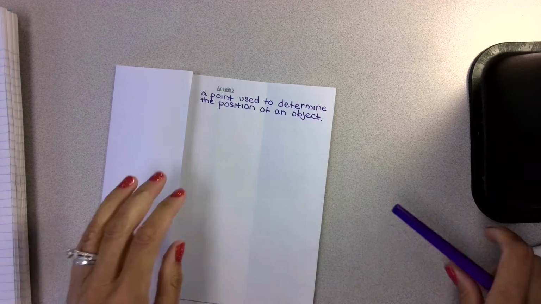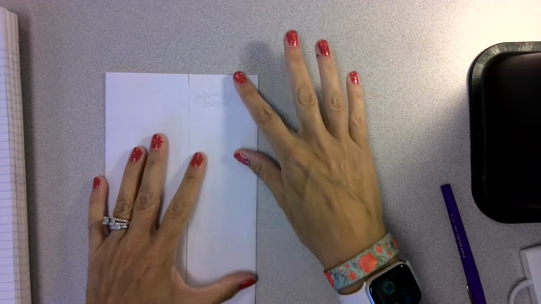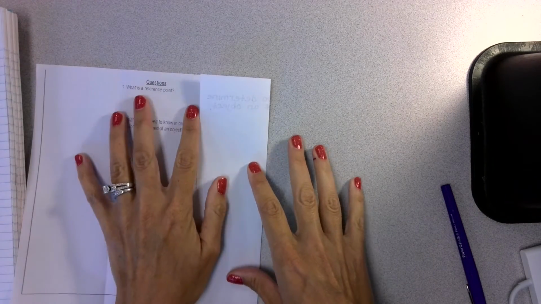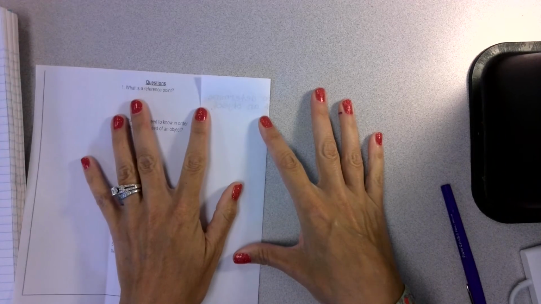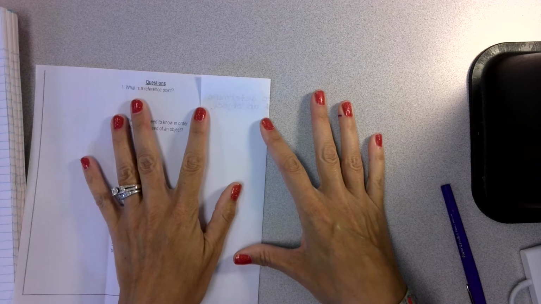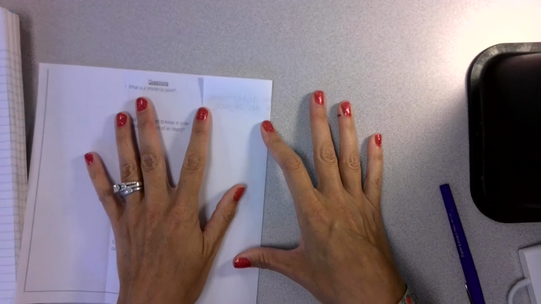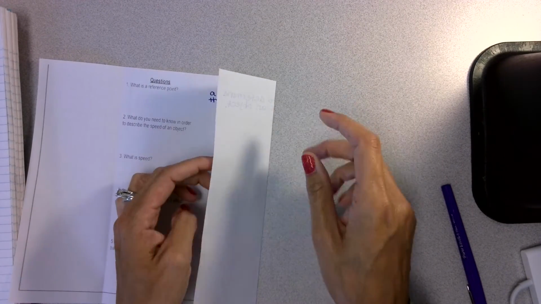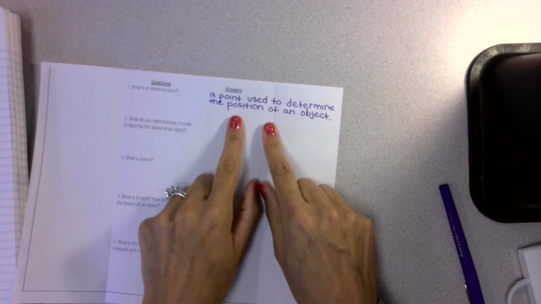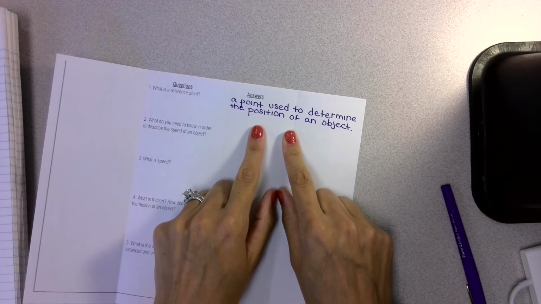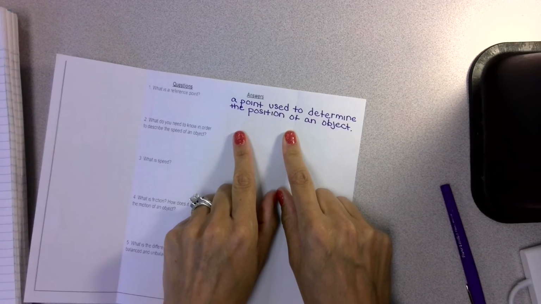All right. So then I can close this up and open the side. So, okay, what is a reference point? And I'm going to say it is a point used to determine the position of an object because I just wrote it, so I remember what it is. And then to check your answer, you can open this up. So it's kind of like flashcards, but it's just a little different way.